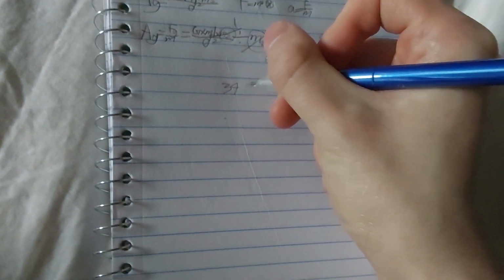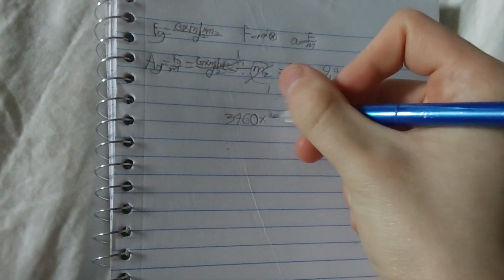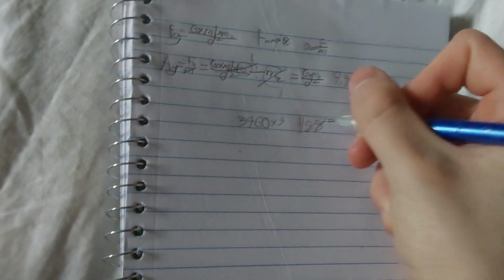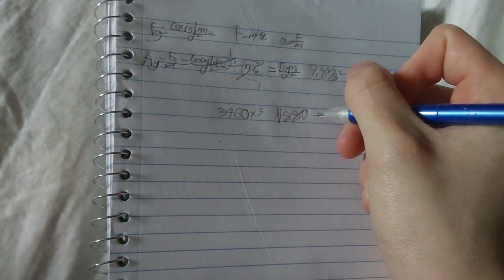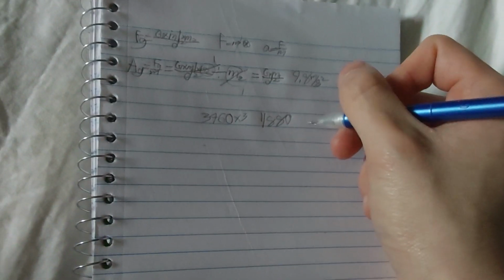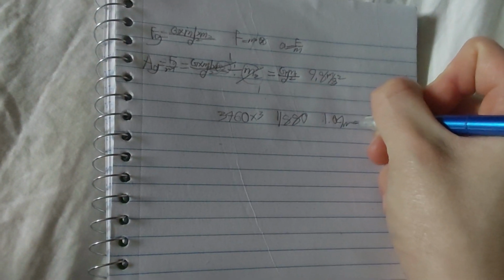For example, if you're on the surface, then you're about 3,960, a little less than that, miles away from the center of the Earth. However, let's say we wanted to triple that, so now you are 11,880 miles away from the center of the Earth. The acceleration due to gravity would then be only about 1.09 meters per second squared.